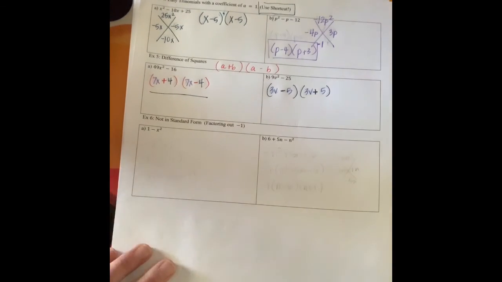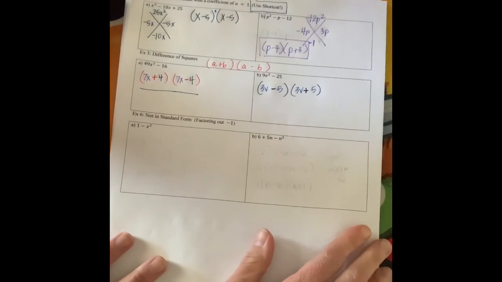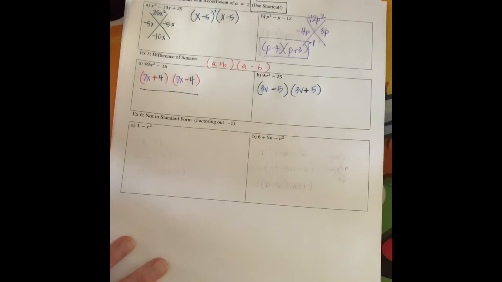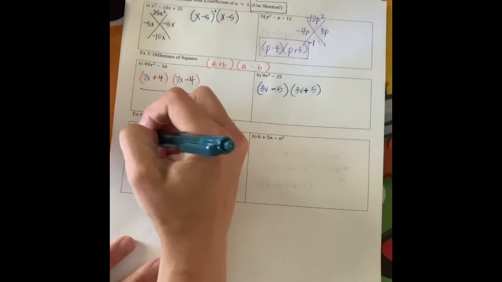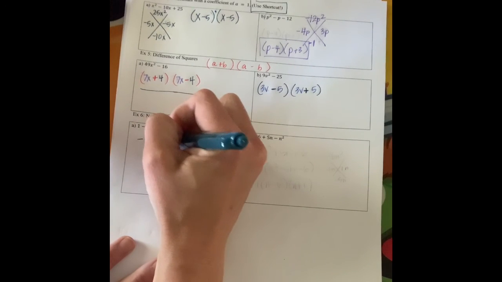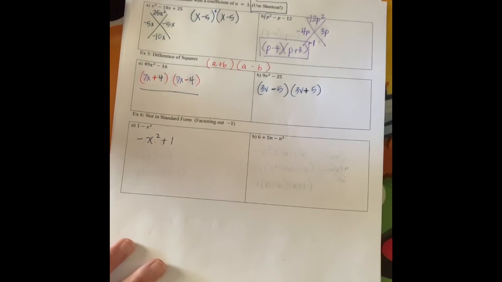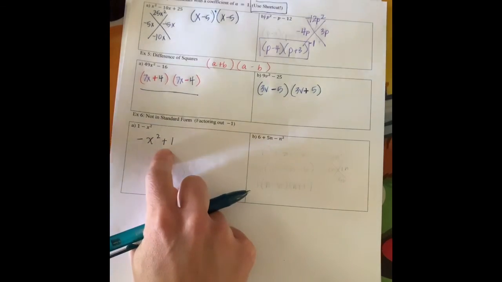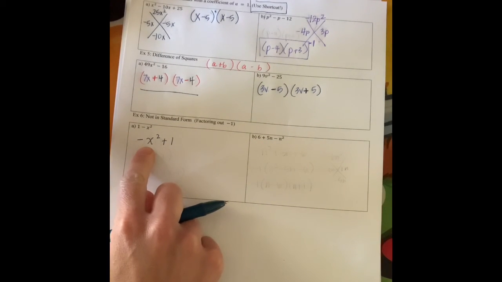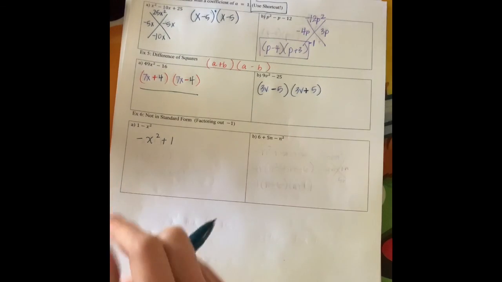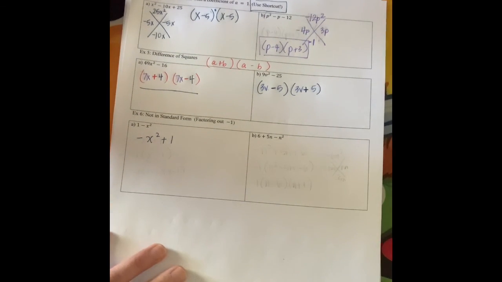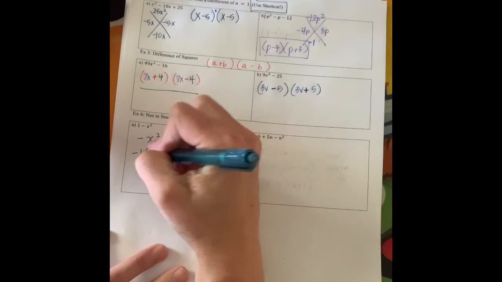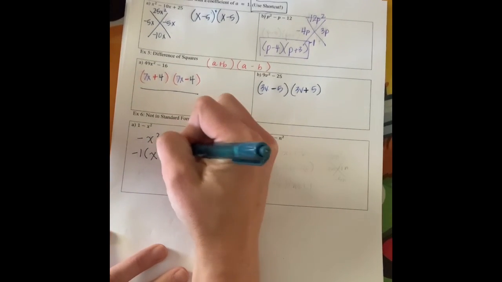When it's not in standard form, so like on the bottom, you just put it in standard form and you apply any of the methods we've already talked about. So if I have negative x squared plus 1. So the first thing I like to do, or you have to do with polynomials, is anytime that leading term is negative, always take out the negative, even if they have nothing else in common. So if I take out the negative 1 from both of these, this becomes x squared minus 1.